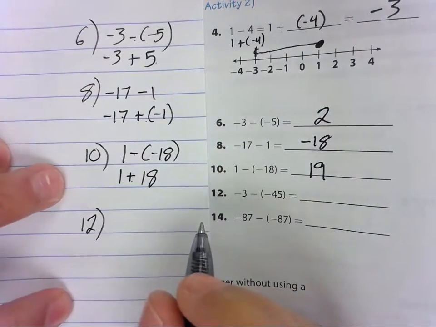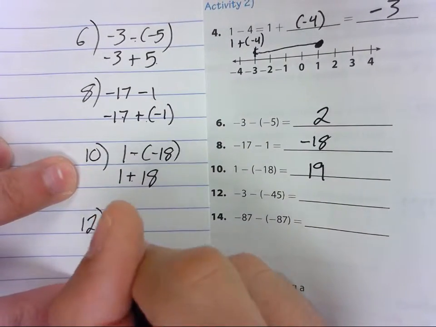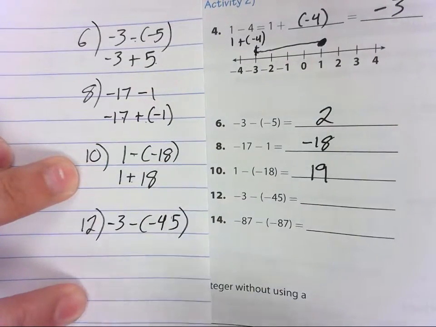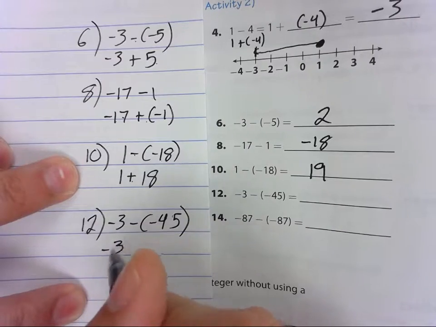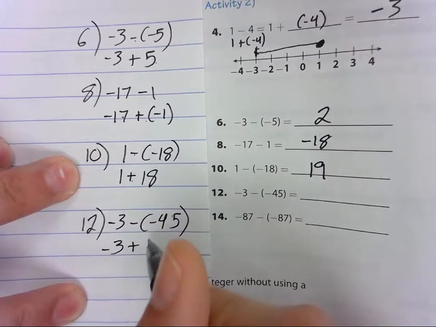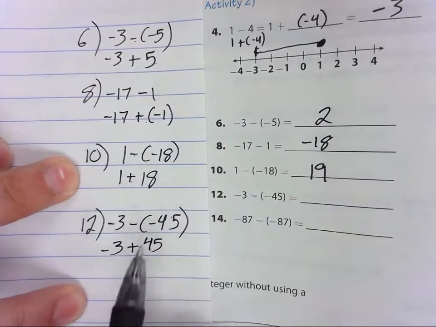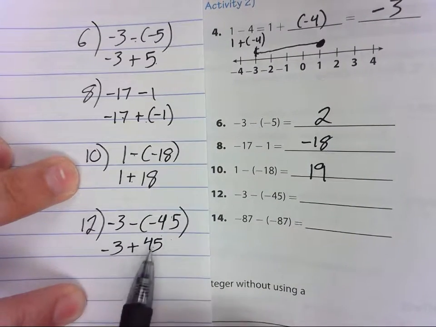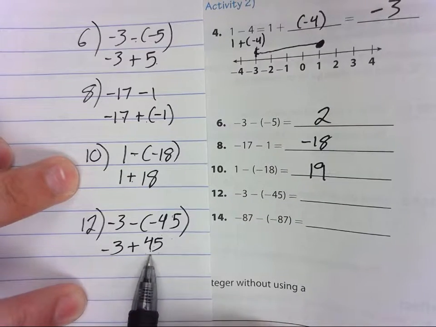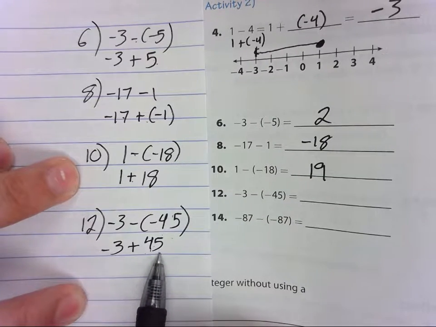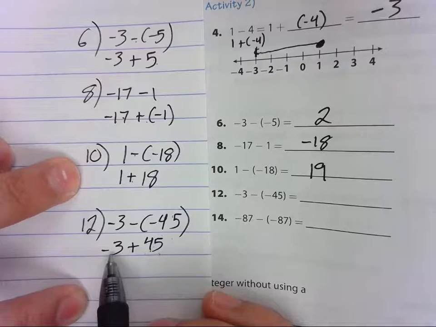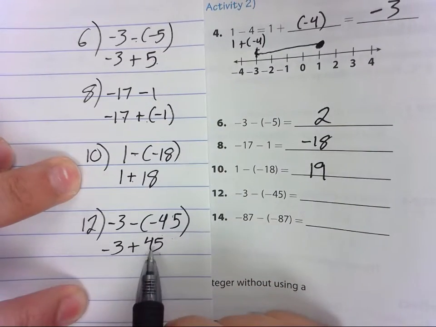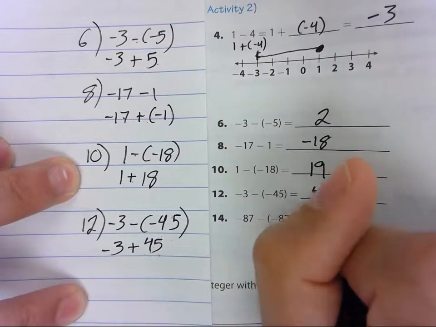On to 12. We have negative 3 minus negative 45. So we're not going to subtract, we're going to add the opposite. So we're going to add, and the opposite of negative 45 is 45. There are more positives than negatives. The absolute value of 45 is greater. So the answer is going to be positive. And then we just subtract, I'm sorry, 45 minus 3 is 42.